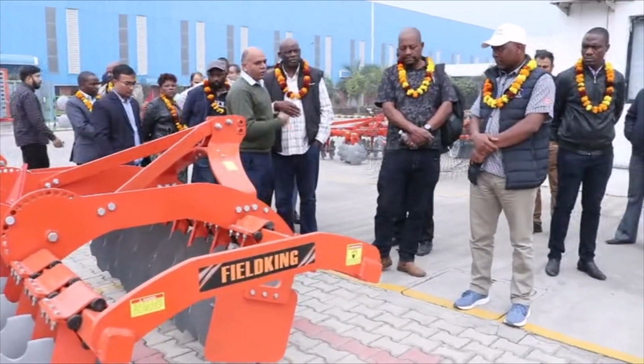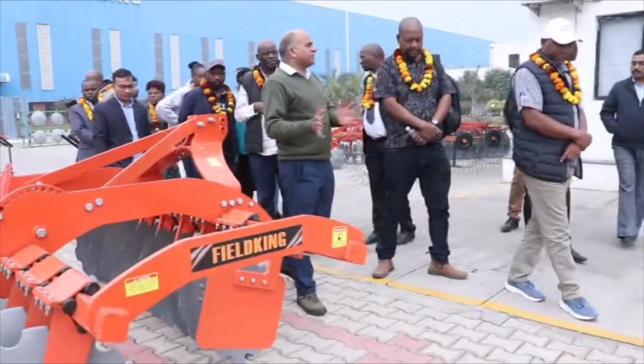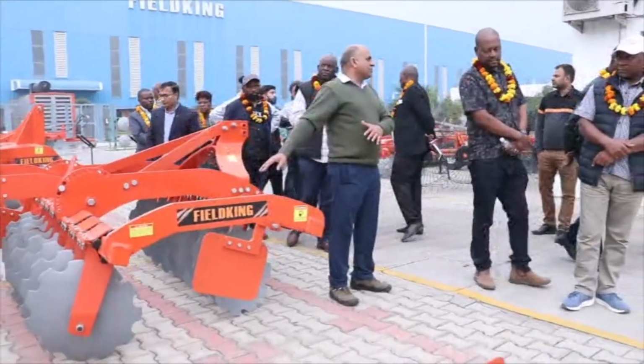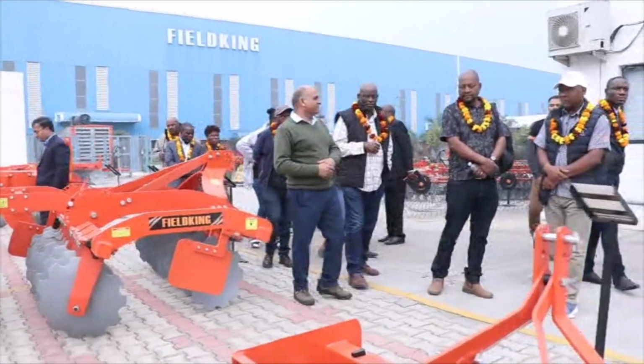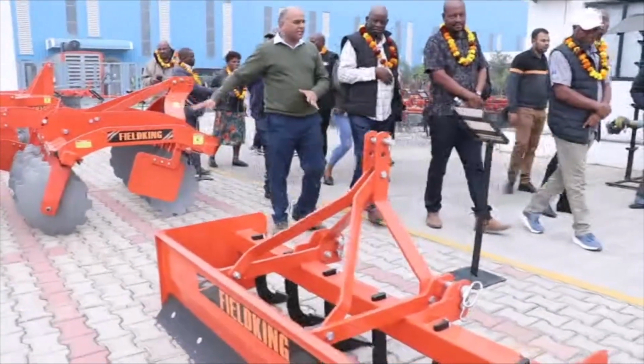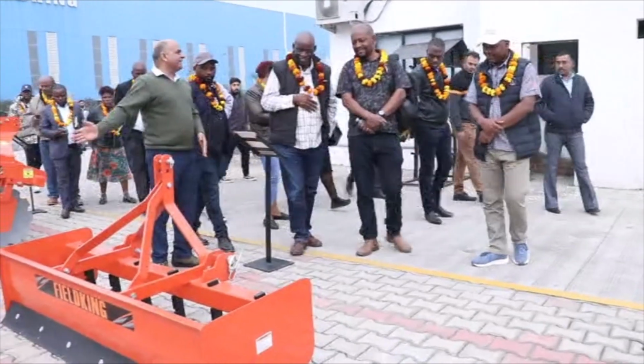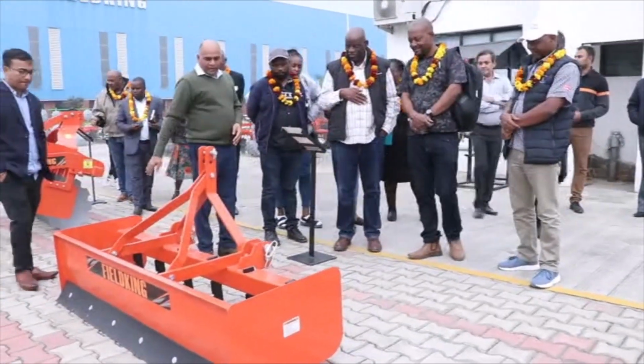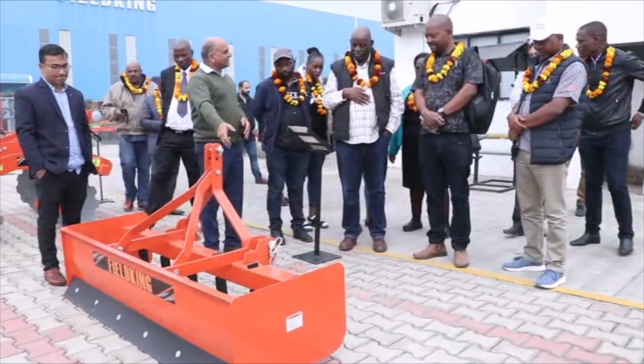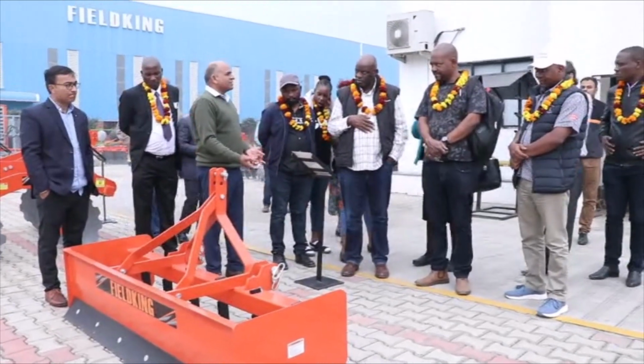Usually the disc harrow is used up to 8 kilometers per hour speed, but this can be used up to 20 kilometers per hour because of the special design of the harrow. Then this is box plate, again leveling equipment where you have tines, so they will loosen the soil and you can remove it.